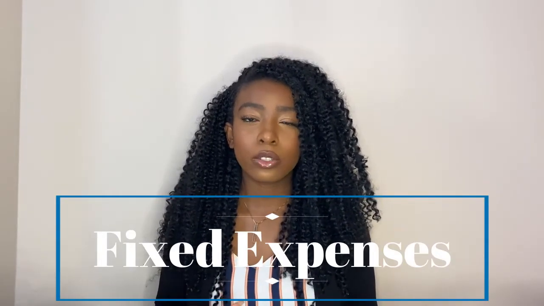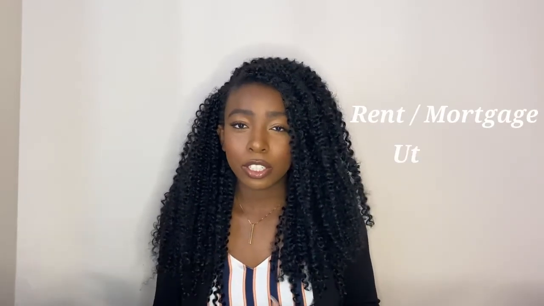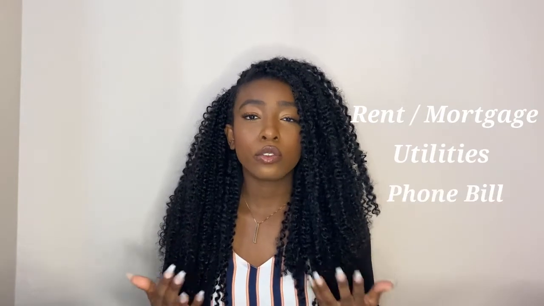These are expenses that you pay every month and that are a consistent value and do not change too drastically. Such things like your rent or mortgage, your electric or utilities, your phone bill, health insurance, and such things like that. These are going to be the core items to make sure that you keep your life afloat.